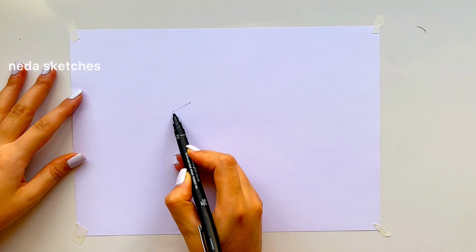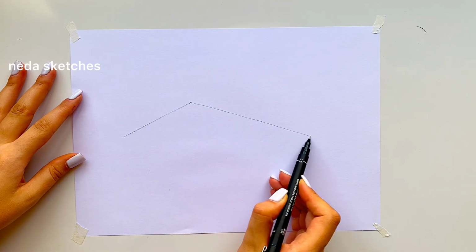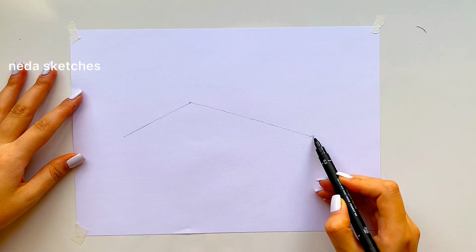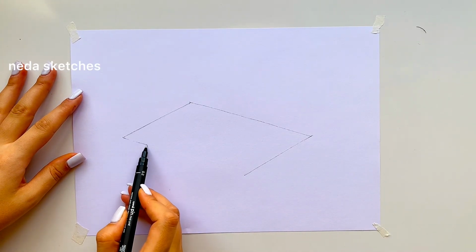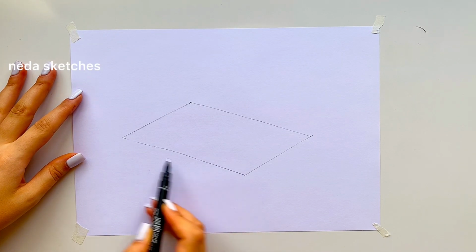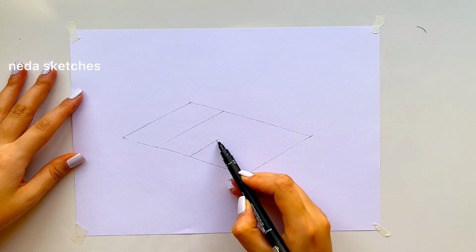Hello everybody, in this video I wanna draw a new building in isometric view. As you know, every time when it comes to architectural design, one of the most essential skills is the ability to communicate your ideas effectively. And the isometric view is a good way for ideation and design.